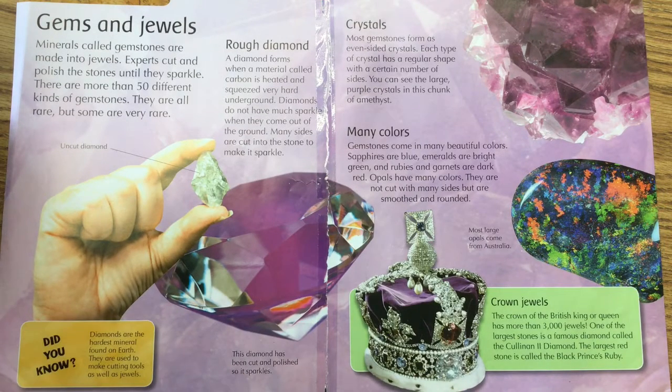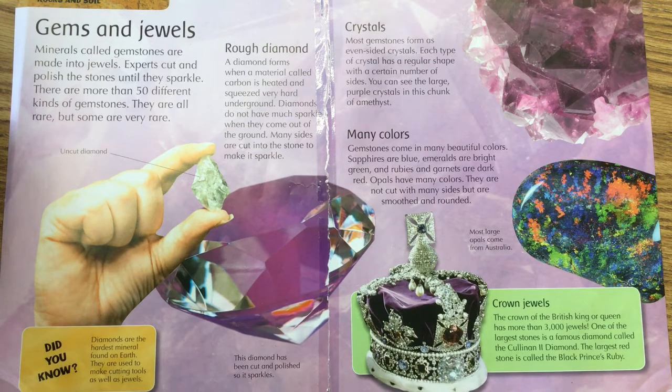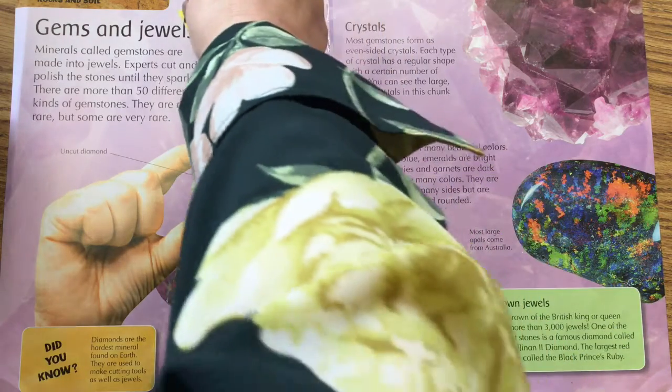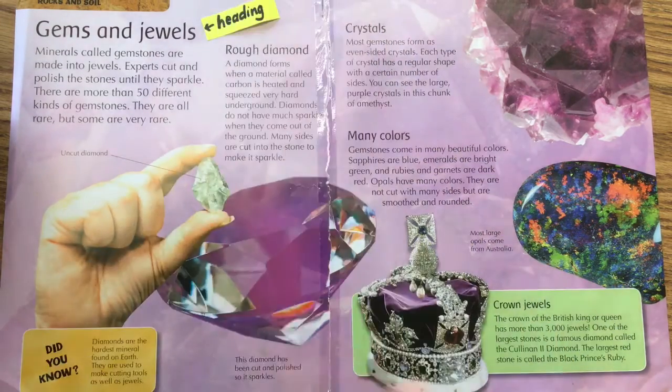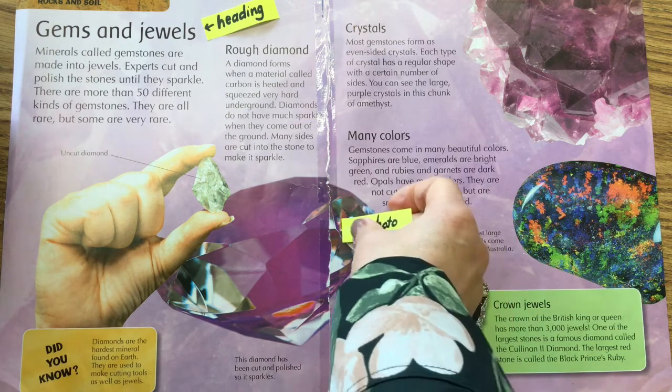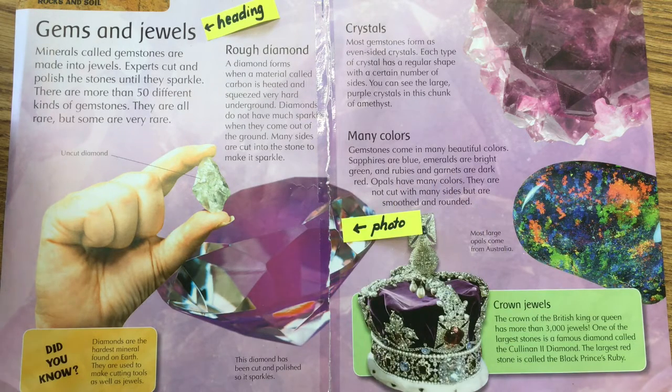Now first off, we're going to start with the top. As you can see, the pages are about gems and jewels, and we're calling that the heading. That is the main topic of these pages. Next, we're going to notice the photo, and on this page there's several photos, and they really help give information about the topic.